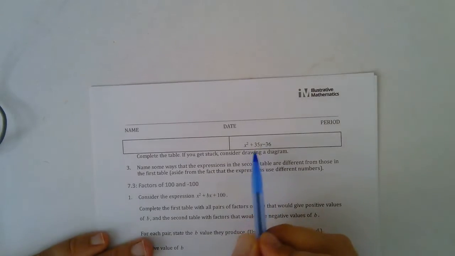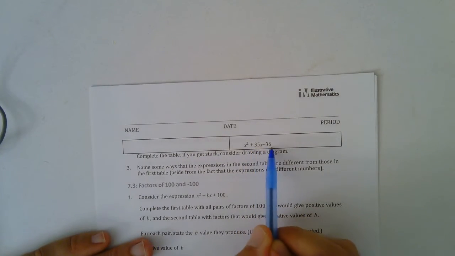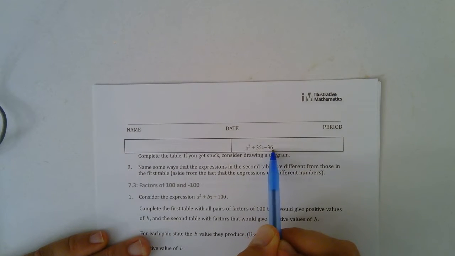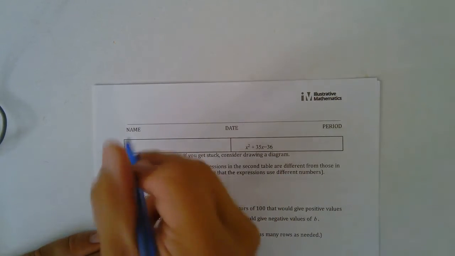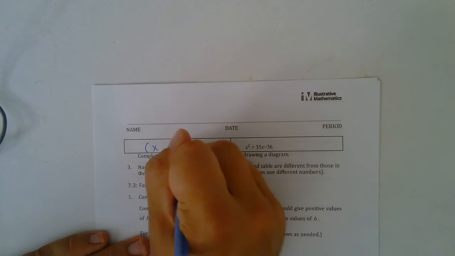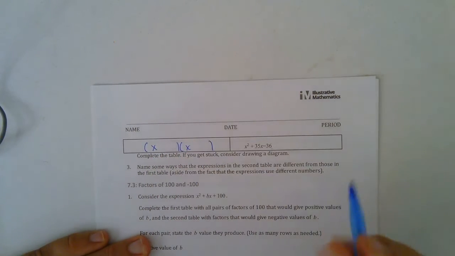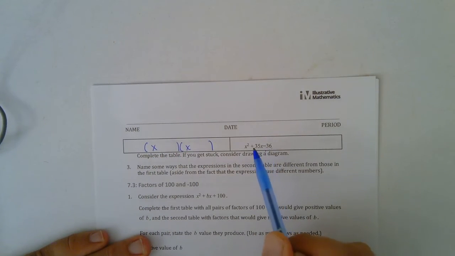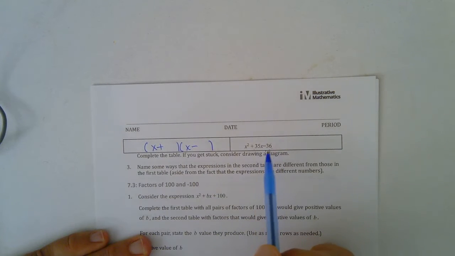So our last piece here, if we have x squared plus 35x minus 36, this again would be x and x. But if I need factors of negative 36 that add together to be positive 35, again, we're going to have a positive and a negative. But we need the positive number to be bigger.